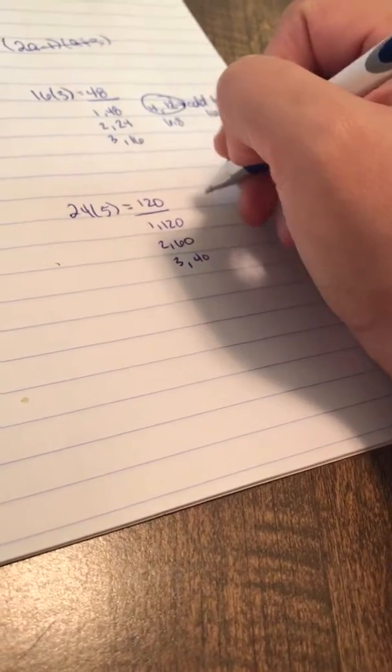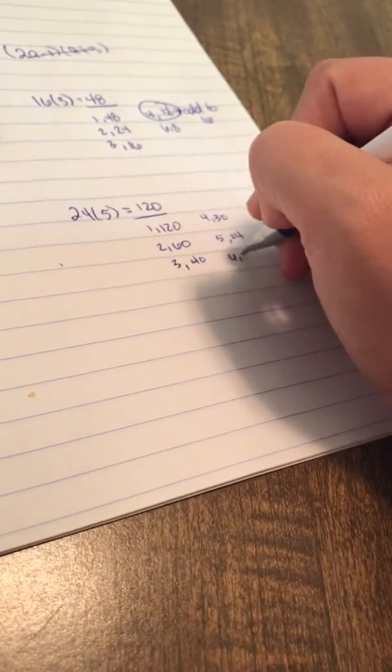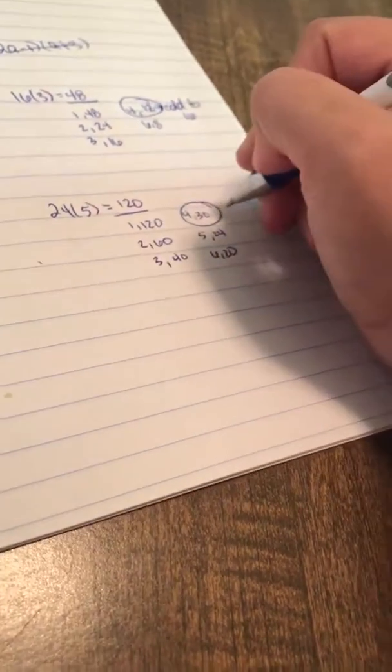So if you do 24 times 5, you get 120. Factors of 120, they need to add up to 34. So list your factors. You don't have to, if you can do this in your head, this is fine too. I just usually write them all down. So we need to add up to 34. So these add to 34.